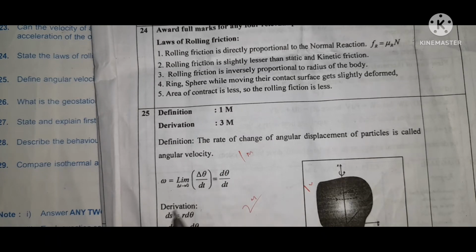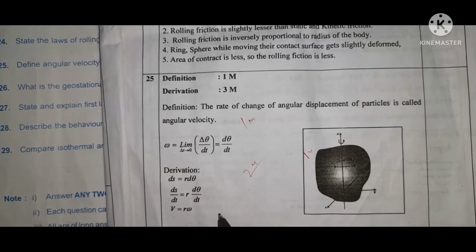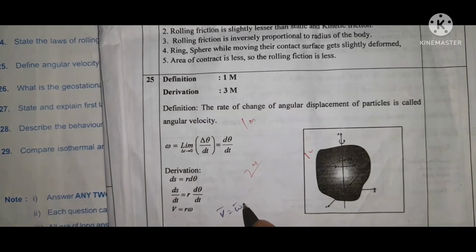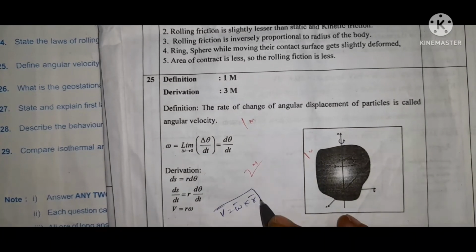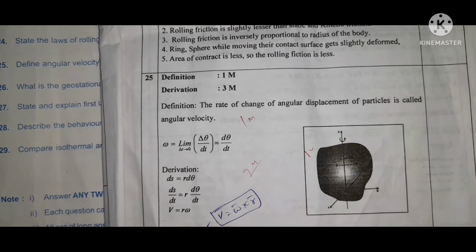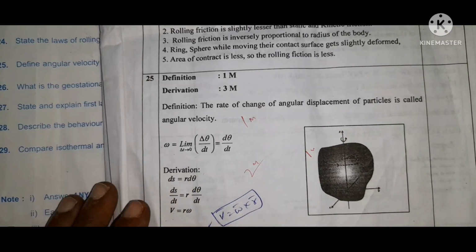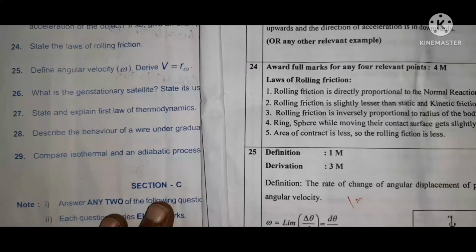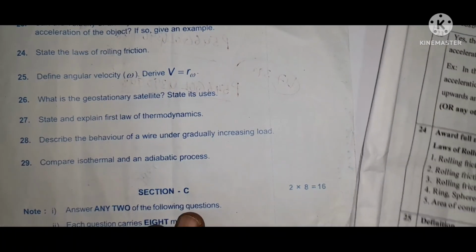For the derivation, you can write ds = r d theta, as you already know from this diagram. Differentiate with respect to dt: ds by dt = r d theta by dt. ds by dt is the linear velocity, and d theta by dt is the angular velocity. So you will get v = r omega. Better to write v bar = omega bar cross r bar. This you can also write for impression, without losing marks. That was question number 25.